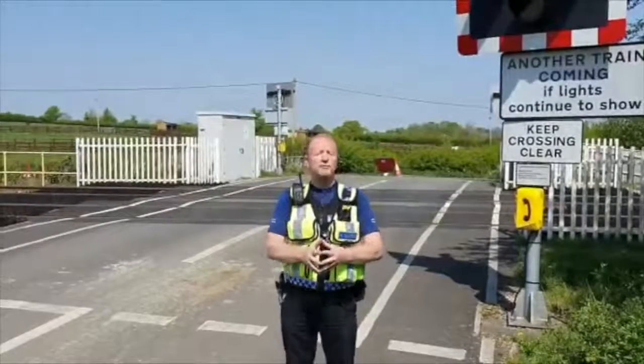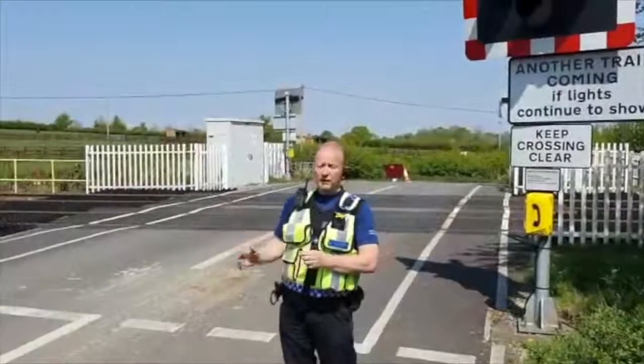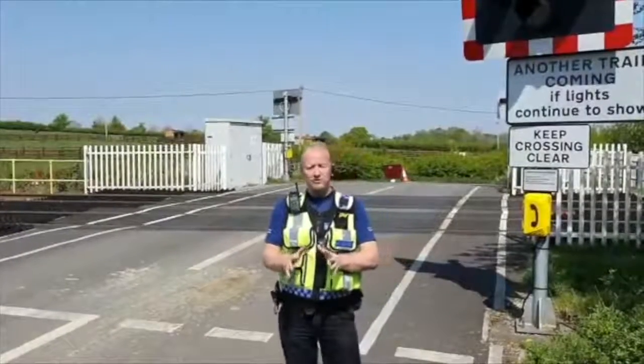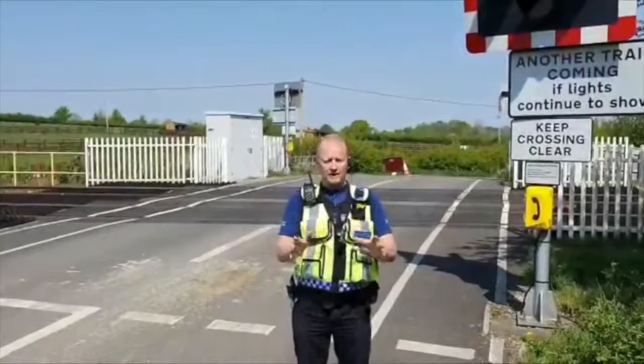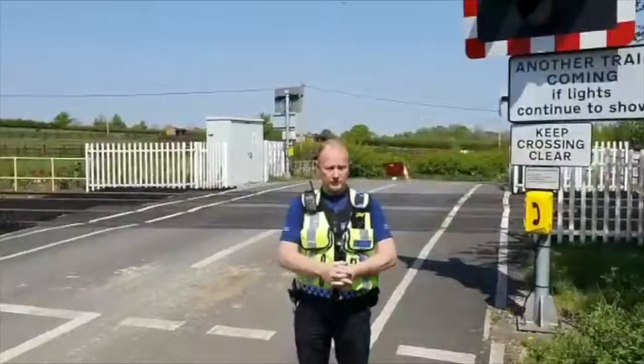This is where a large number of calls come in from during the spring and summer months, with people misusing these crossings. I've been doing this job for a while now, and honestly, it's not just the younger people, it's adults as well. So if you're out with your parents, guardians or family members, they need to know too.